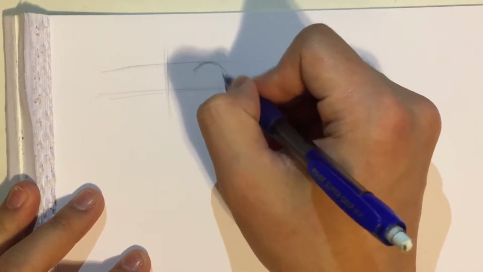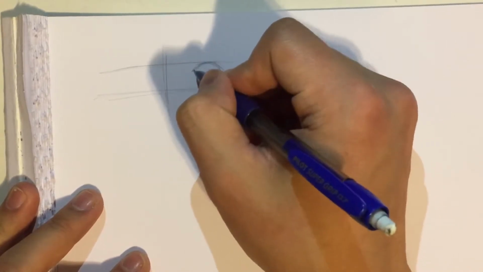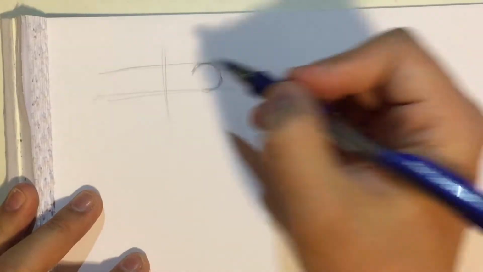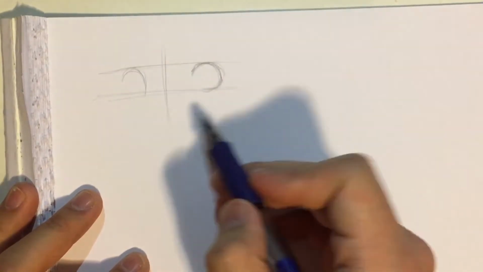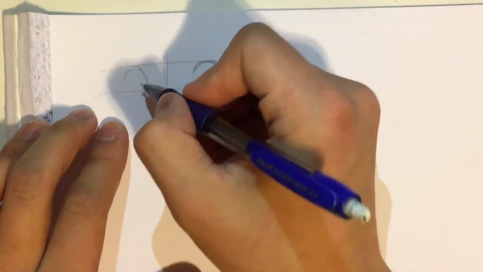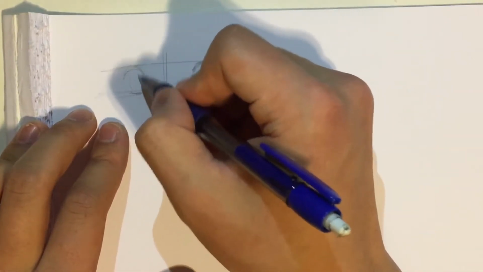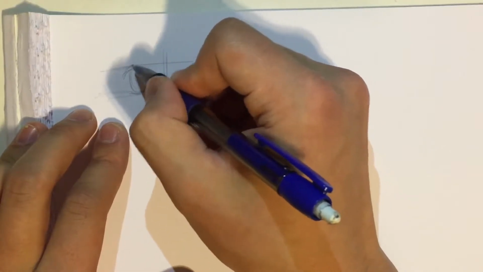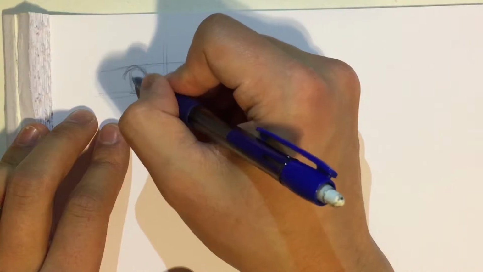So let's just draw a large curve, almost like a ball, down to the side, something like this. And on the other side it's going to be a little bit narrower because this eye is going to be a little bit further from the camera than this eye. And again, it's going to have the same shape, a large curve, almost like a circle or an ellipse.